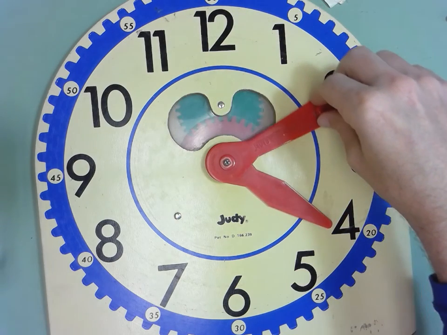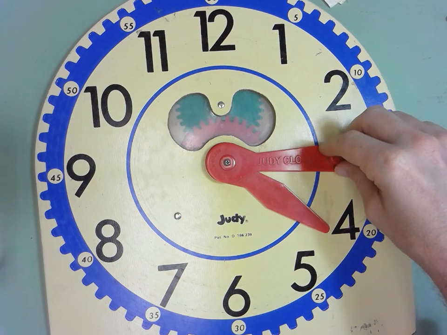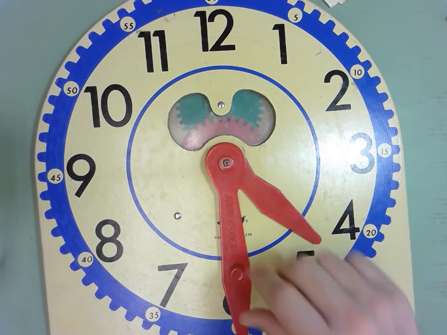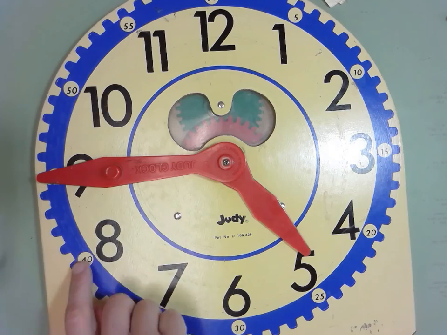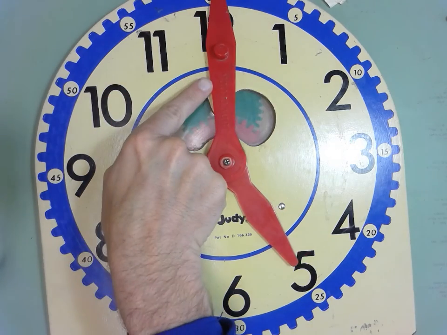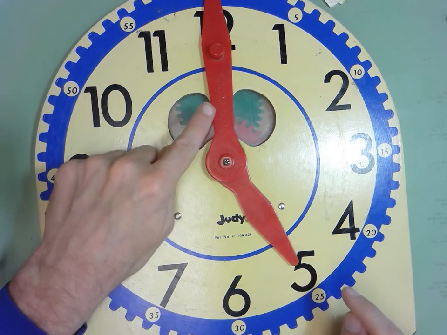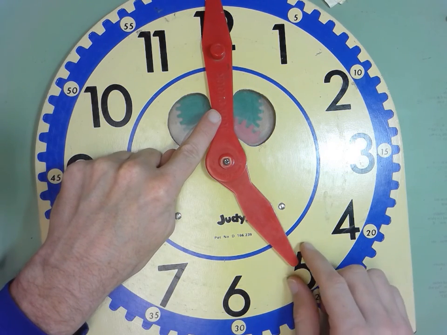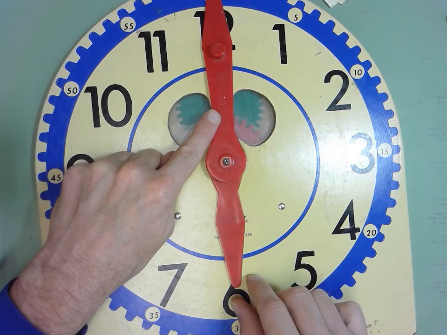So watch my hour hand go. So 4:15, 4:30, 4:45, 5 o'clock. So remember, whenever the minute hand is pointing at the 12, whatever our hour hand is pointing at, it will be that time.